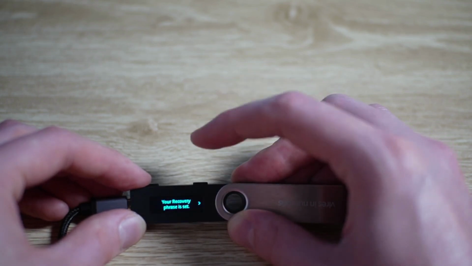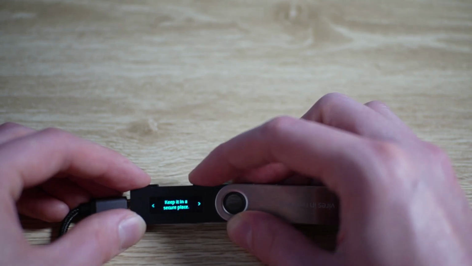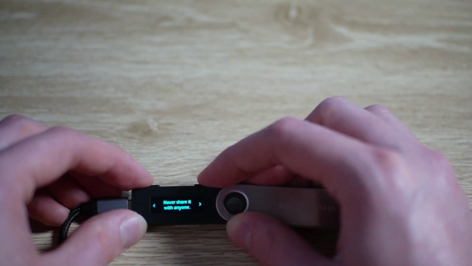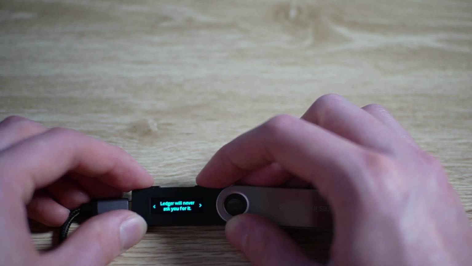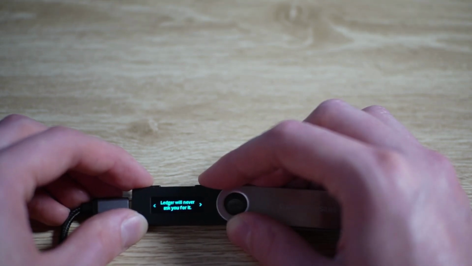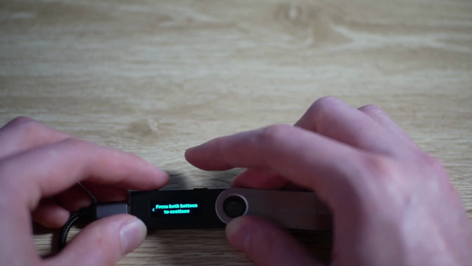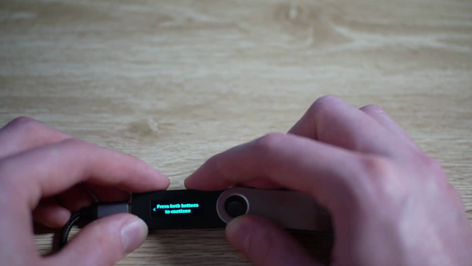So now what you need to do is click on this navigation button right here. Click on the right. Keep it safe in a safe, secure place. If lost or stolen or forgotten, all your cryptocurrencies will be lost. So all your assets will be lost. Never share it with anyone. Ledger will never ask you for it. So never tell anyone, no matter what, no matter who asks for it. Press both buttons when you're ready to confirm. So once you're ready, you just press these 2 buttons down and confirm it.